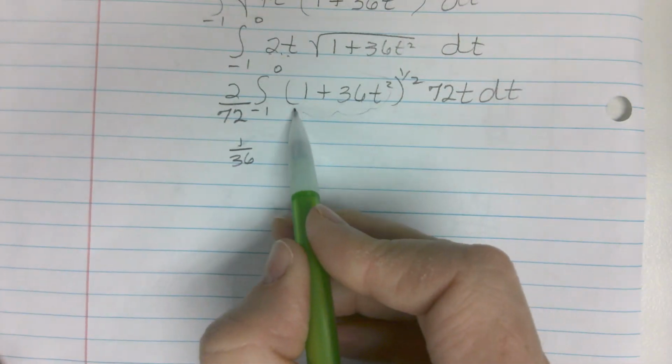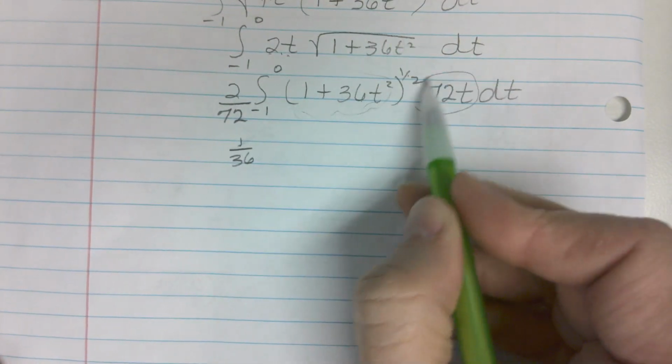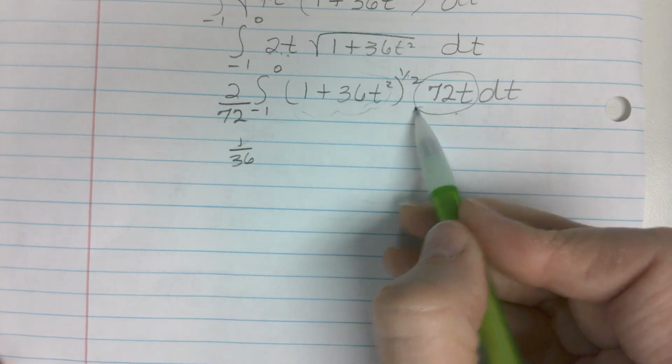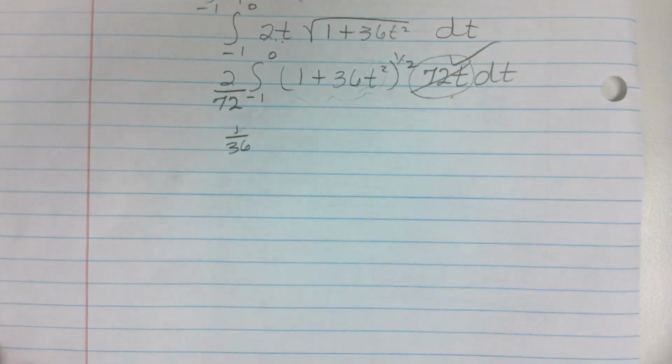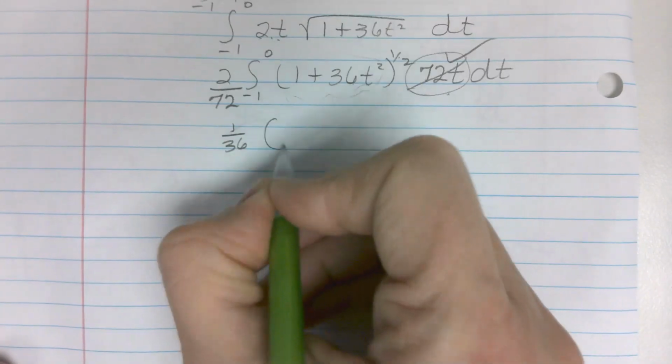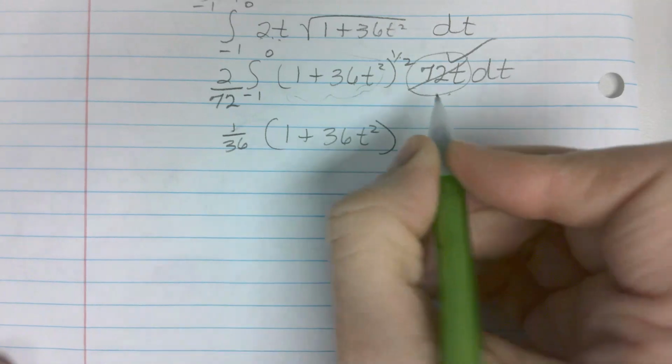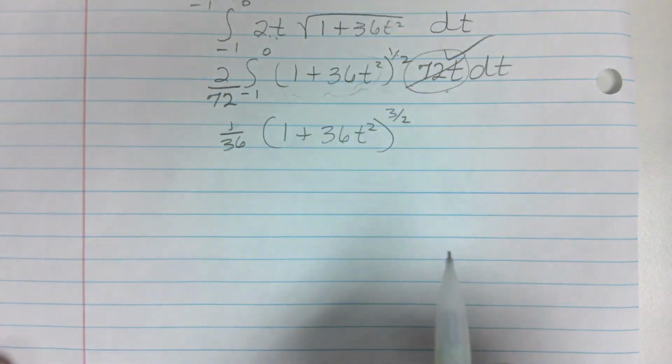And now a blob to a power, what's complete? The derivative of the blob that you check off and ignore, right? Add 1 to the power. Dividing by 3 halves, multiplying by 2/3.